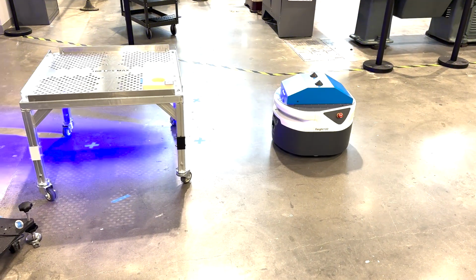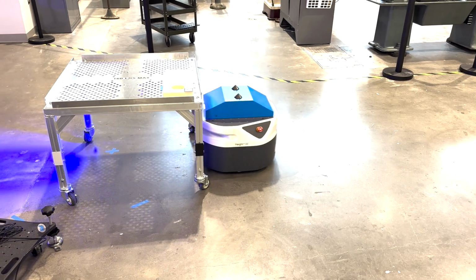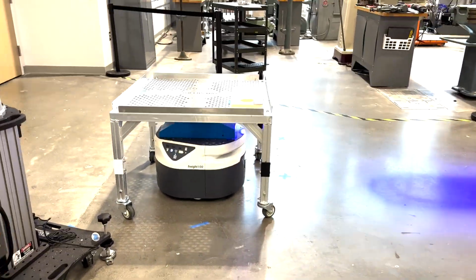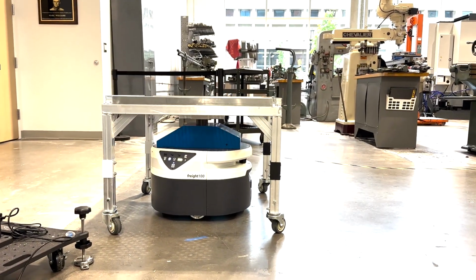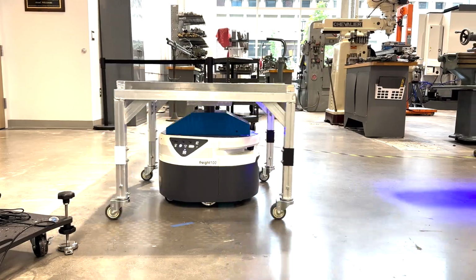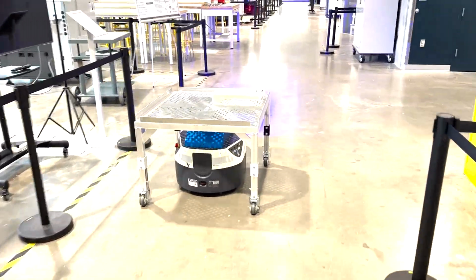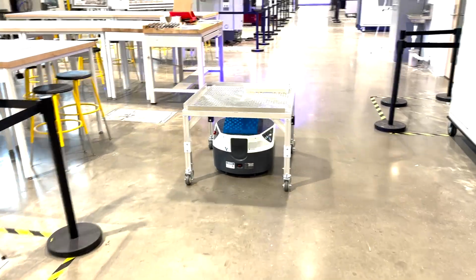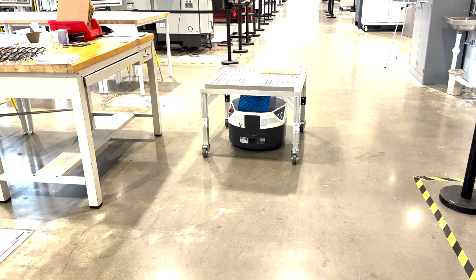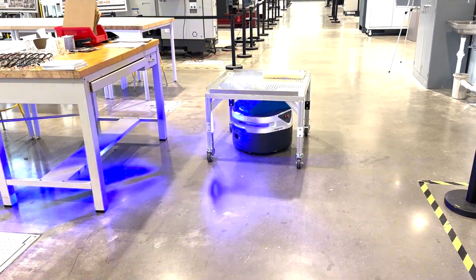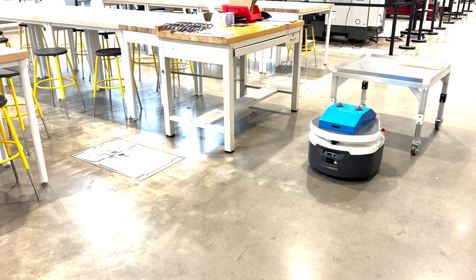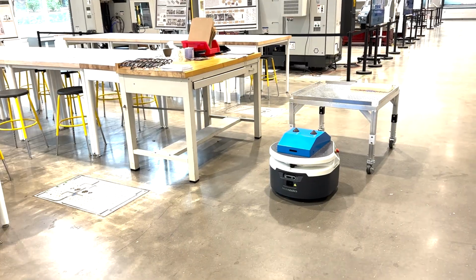All right, and so this is a sped up video clip of that workflow in progress. So we're picking up the cart at cart position 1, and now we will be driving and dropping the cart off at cart position 2. So that's cart position 2. Dropped off the cart. Now it's driving to robot position 1.